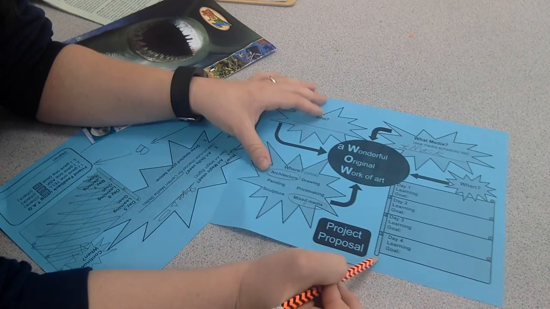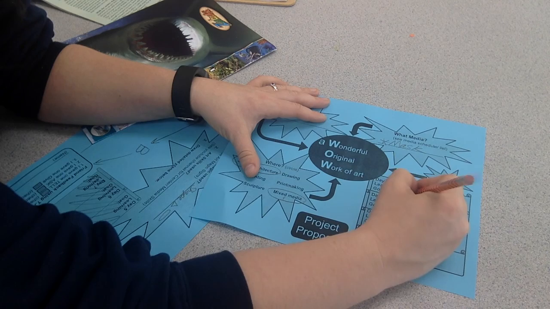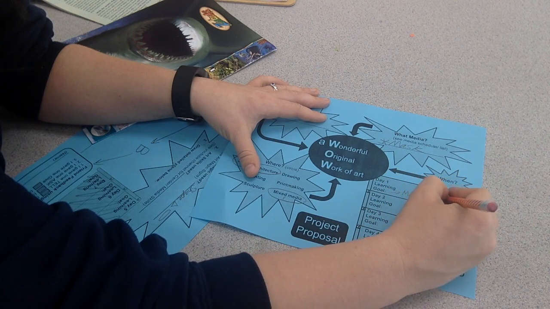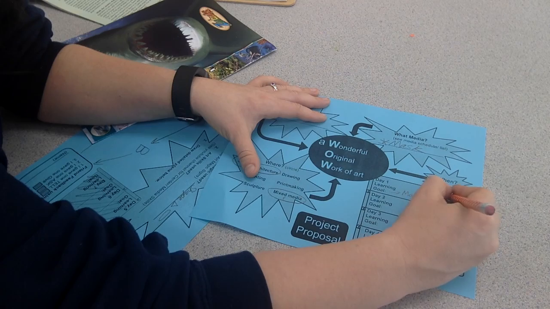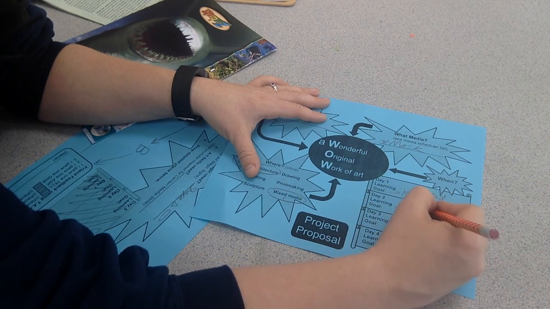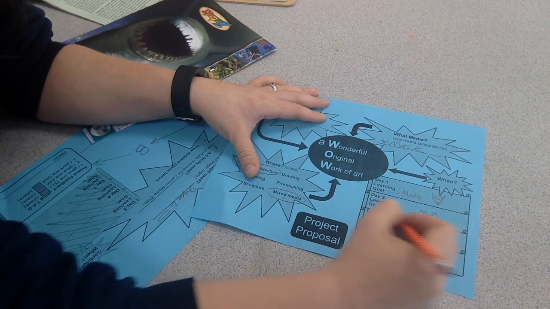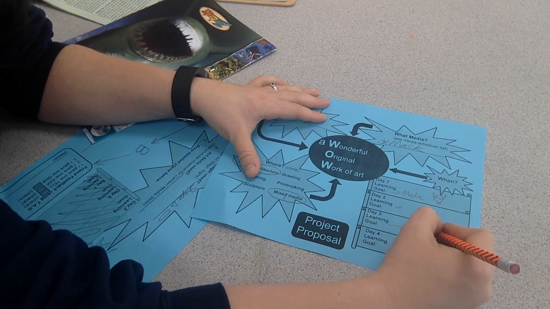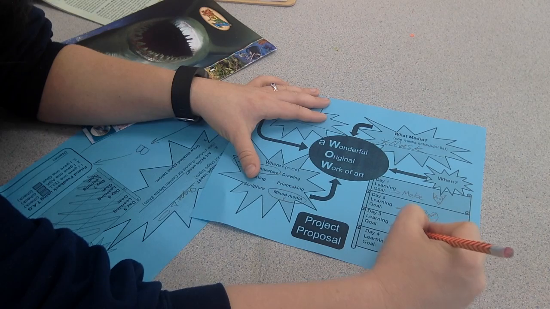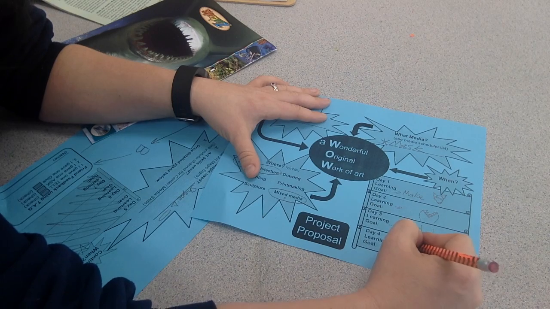I happen to have 4 days for this project. So day 1, my goal is to make the weasel. And I'm going to draw it because I think it's easier for me to understand when I draw. Then day 2, I'm going to make the shark mouth. Day 3, I'm going to make the shark body. And day 4, I'm going to put all the pieces together.